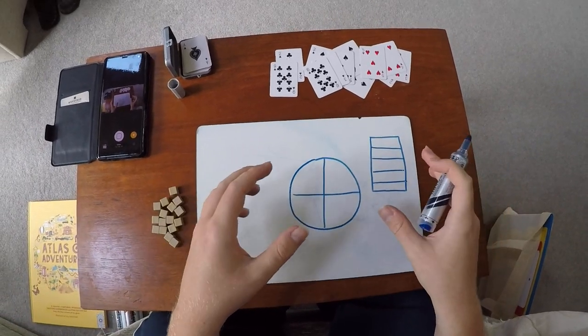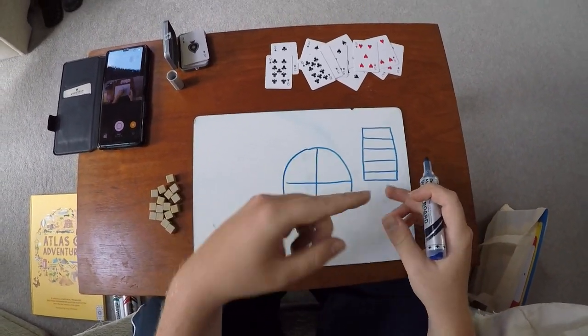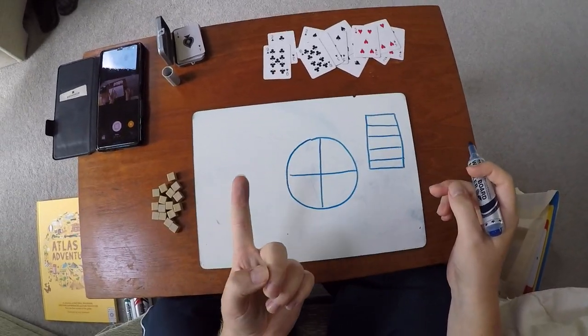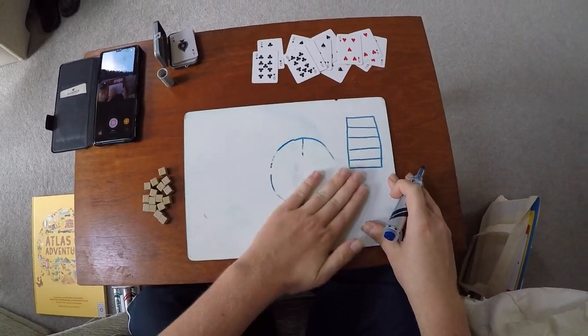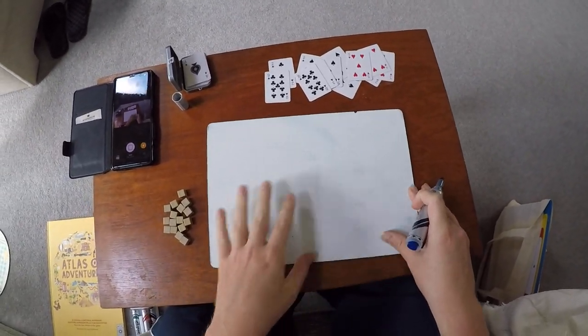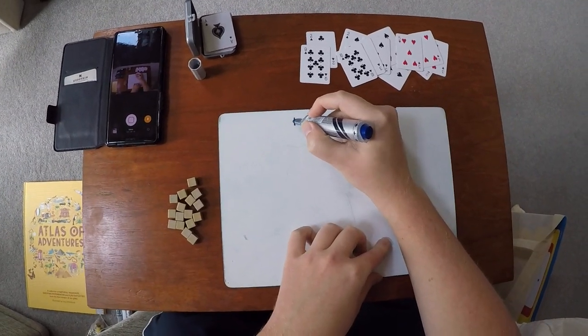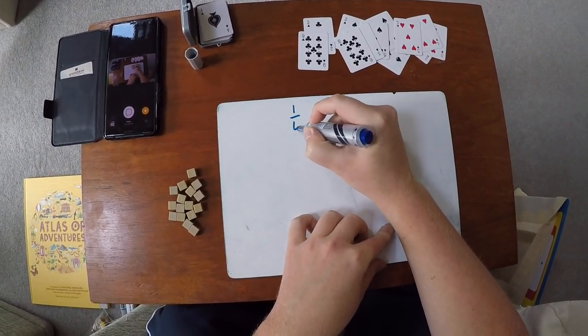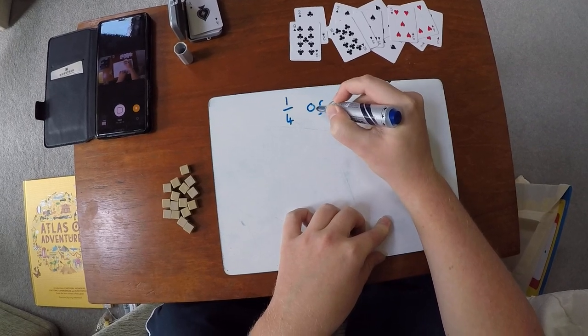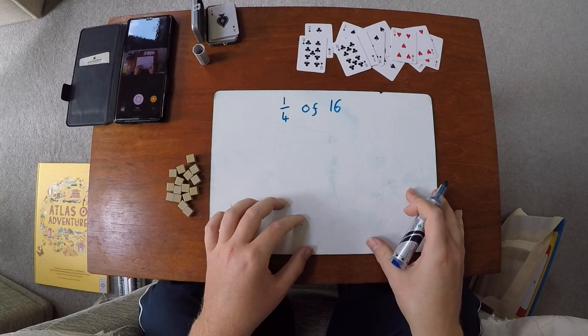However, fractions can also be fractions of amounts or fractions of quantities. So not just of one cake or one chocolate bar. You might have a question that looks a bit like this, and you'll see them all the time in our arithmetic. You might have a question which says 1/4 of 16. Okay, 1/4 of 16.